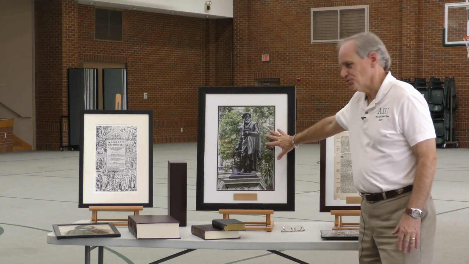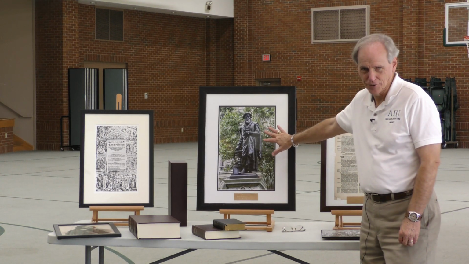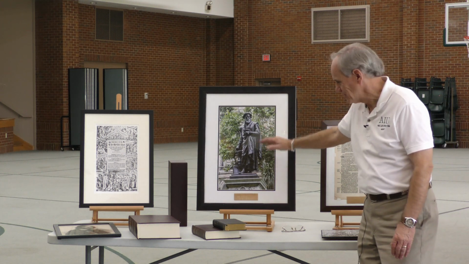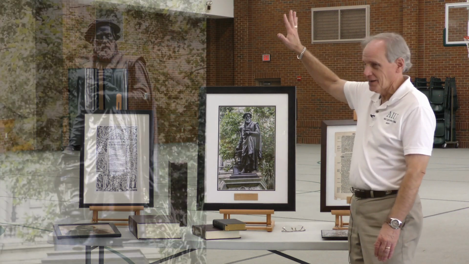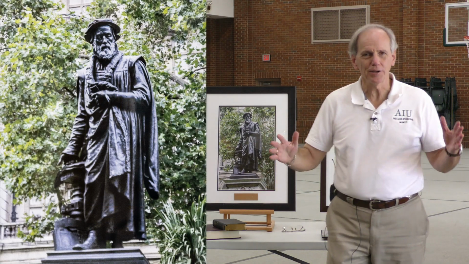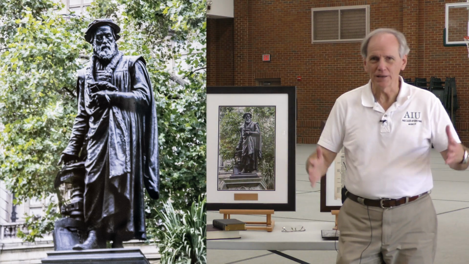But this is a statue of William Tyndale on the Thames River, and I hope soon you'll see that and you'll stand at the base of this. It's really quite high up, but this is a marker because he was martyred and burned at the stake. There is no tomb for Tyndale, no place like that.